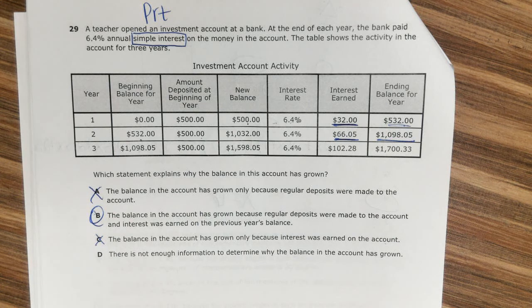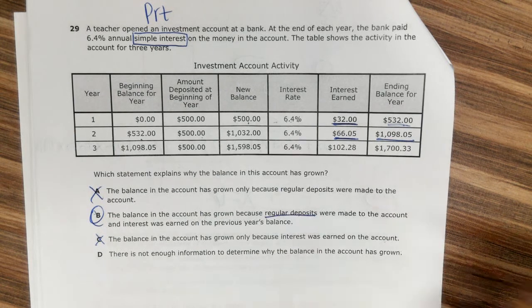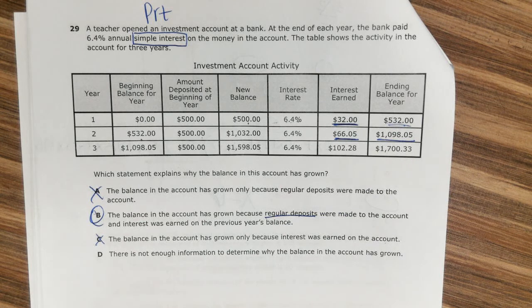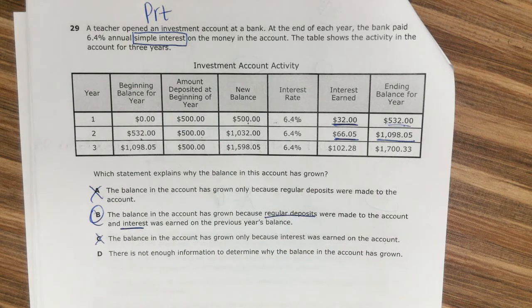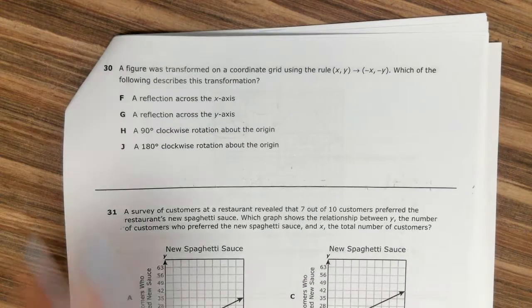So why did the account grow? Because they kept making deposits. It's going to grow if I keep putting money in it, right? And I made interest. All right, number 30.